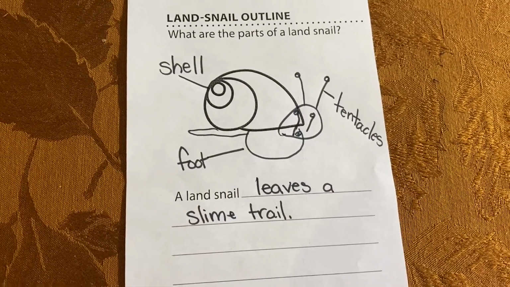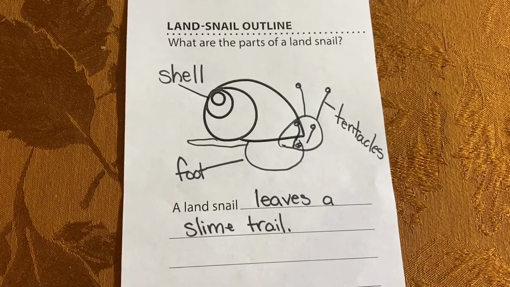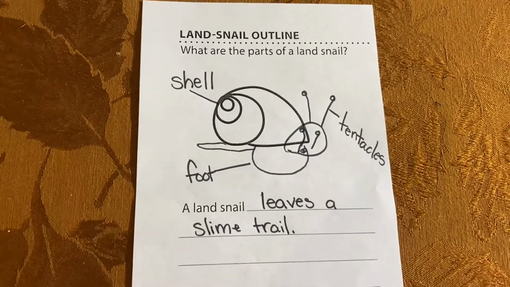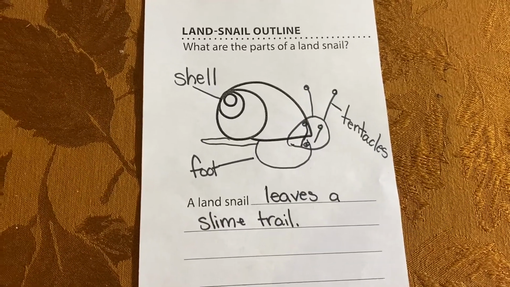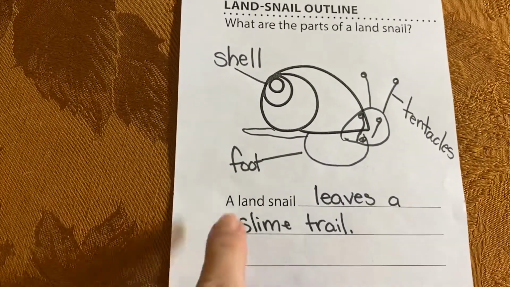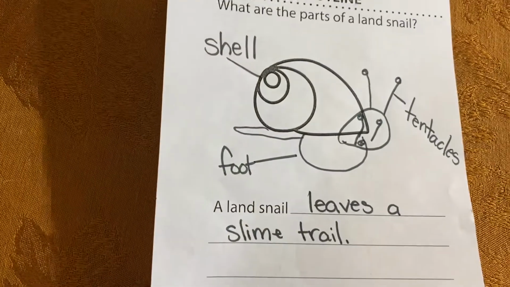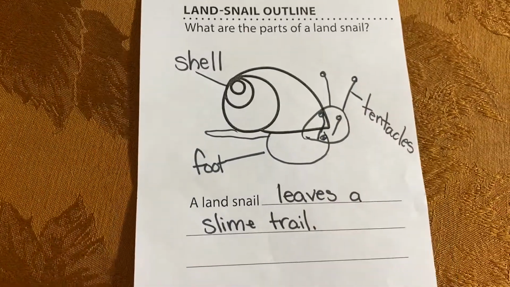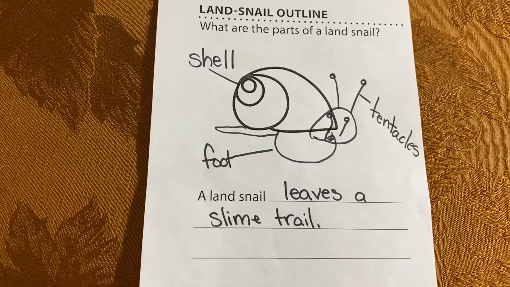A land snail uses its foot to move. Whatever you want to write about the land snail, you go ahead. When you are done, go ahead and find the next clean page to put your paper. Glue your paper on the next clean page in your science notebook.